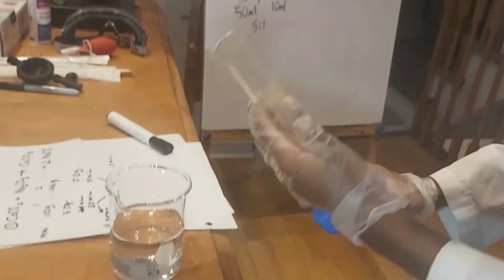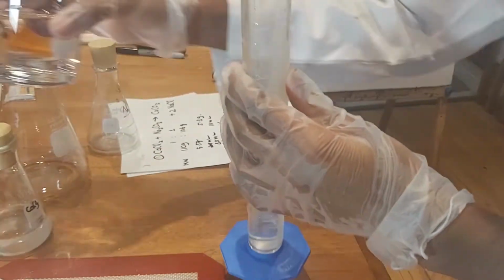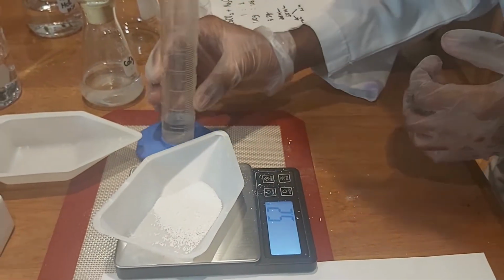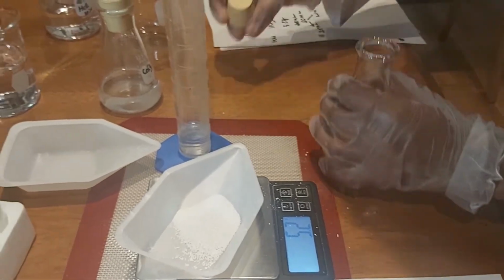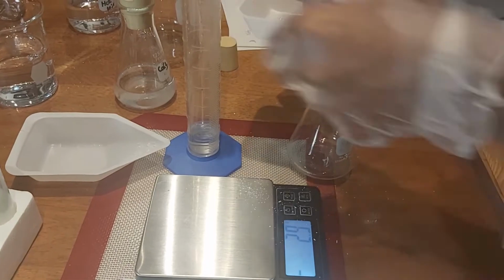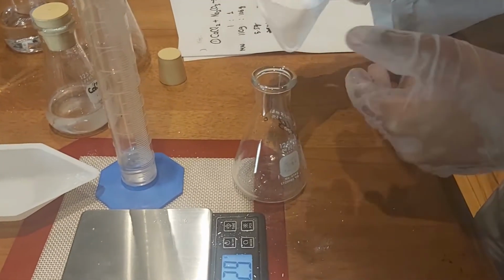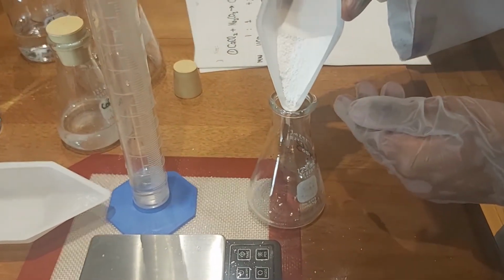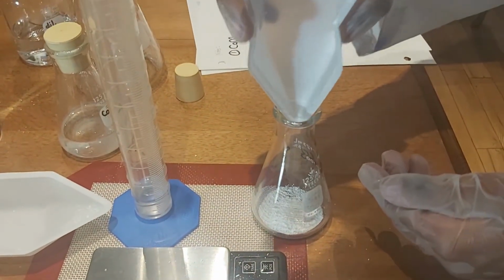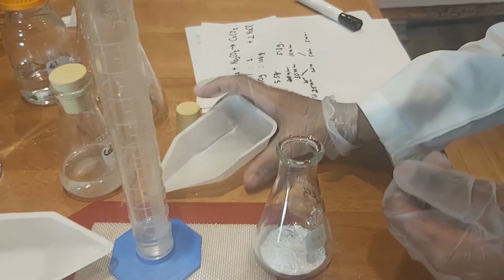Now we have it, roughly 10 milliliters of water. We're not going for exact measurements here. And now we're going to mix the two to get a solution, putting the solid sodium carbonate in there first and then the water. Certainly better than last time.